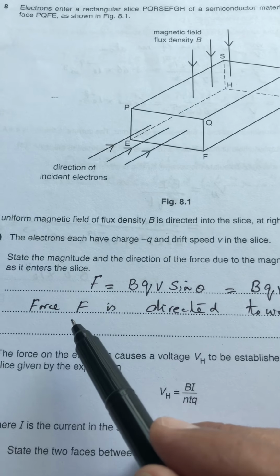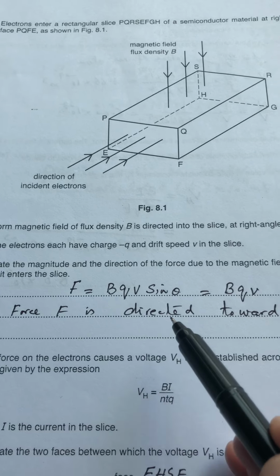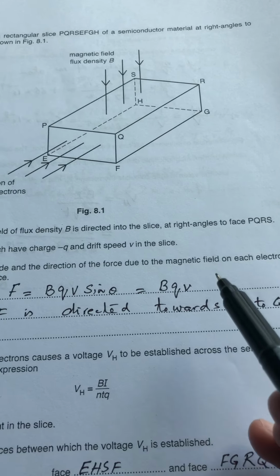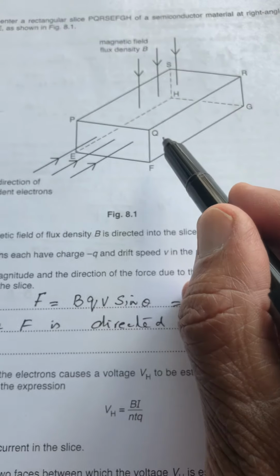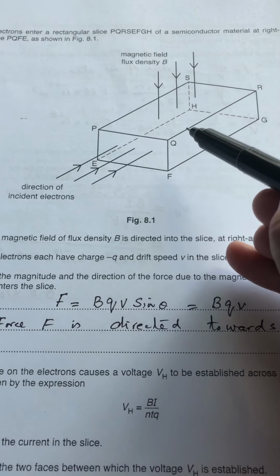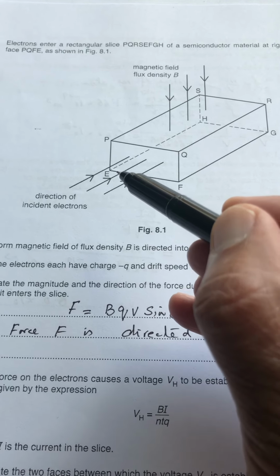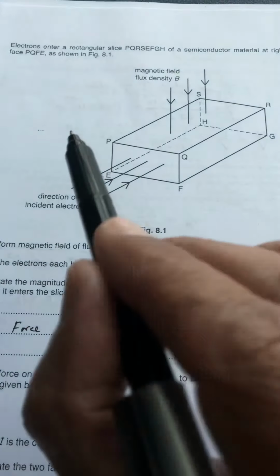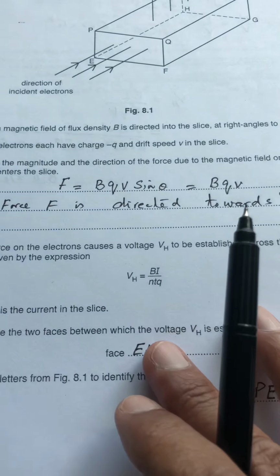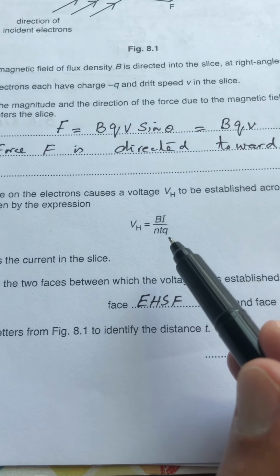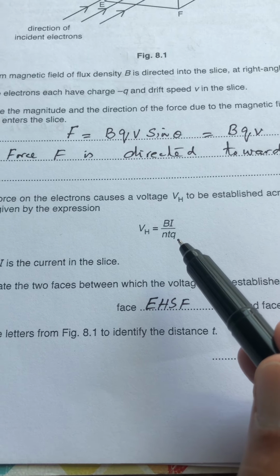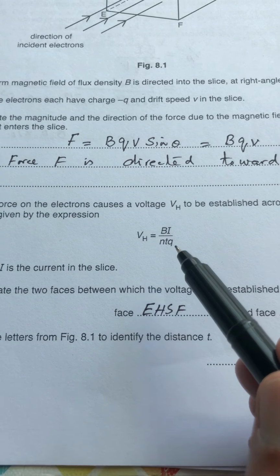According to Fleming's left-hand rule, we can determine the direction, which is towards the side P to Q, because the field is in this direction and the current is in this direction, opposite to the direction of the electron. So according to Fleming's left-hand rule, this is the direction from left to right. And then the Hall voltage is given by BI over NtQ. t is not time, this is thickness.